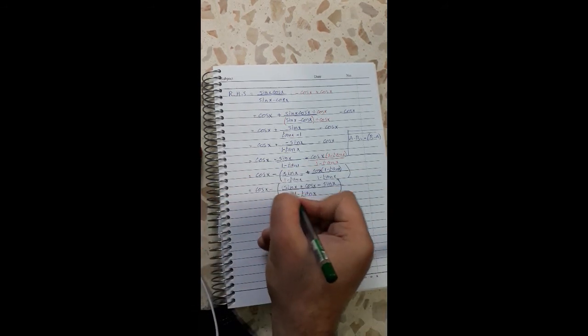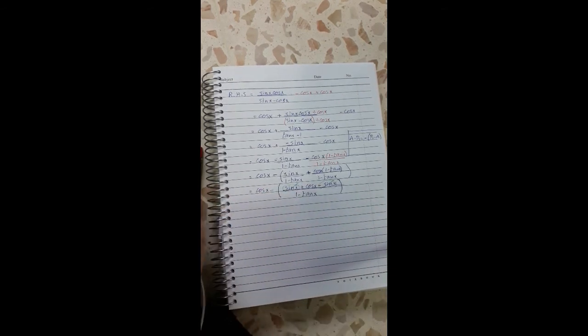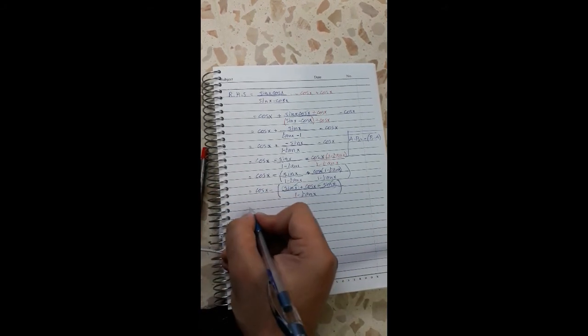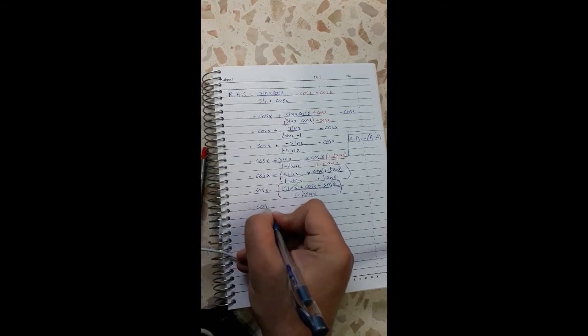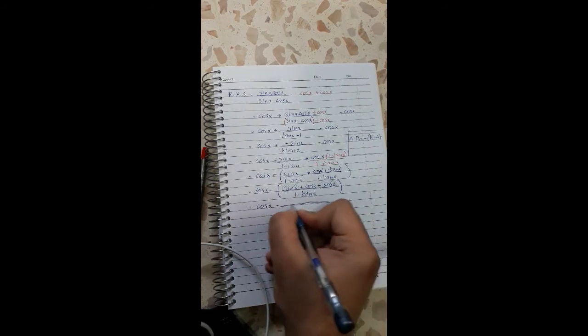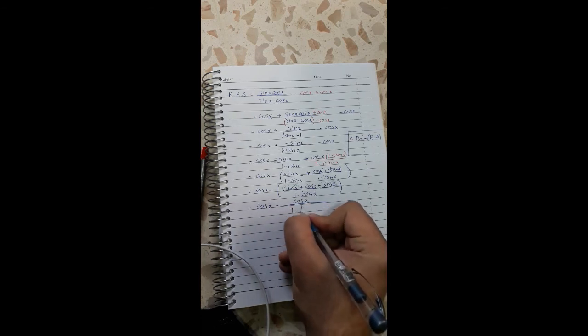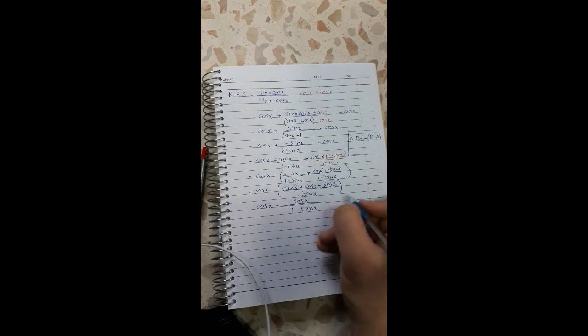Now look here, positive sign and the negative one cancel each other. Now we have cosine x minus cosine x divided by 1 minus tan x, which is the left hand side.